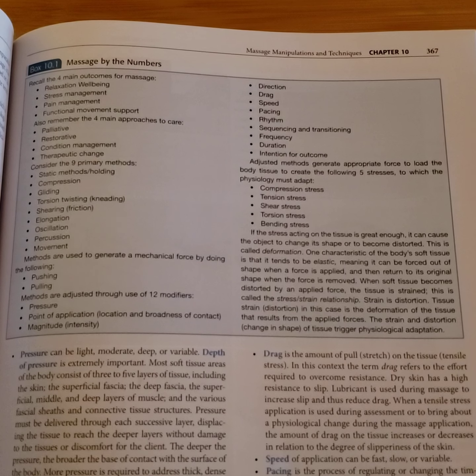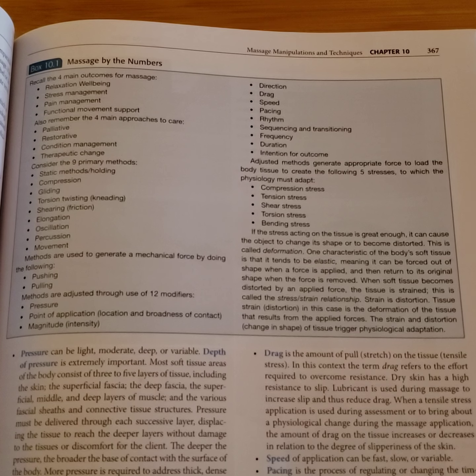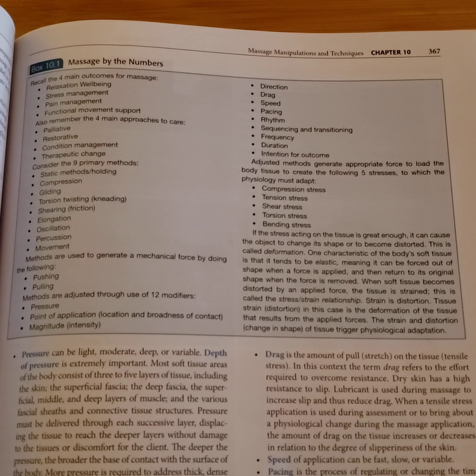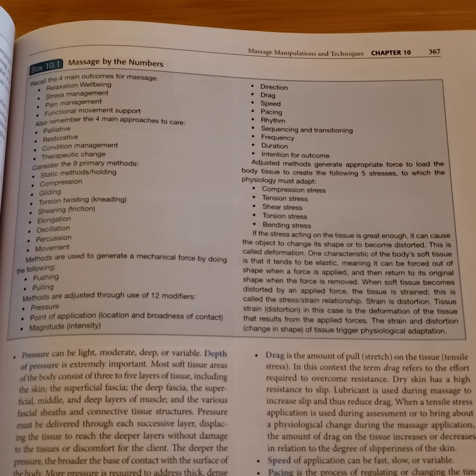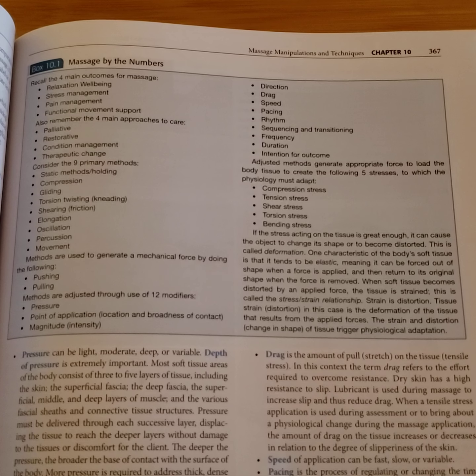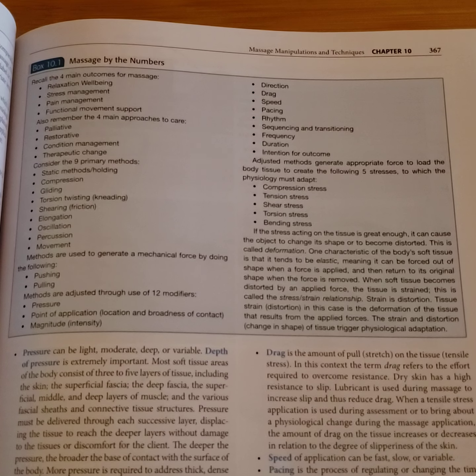And when we apply the mechanical force to the object, which is our tissues with massage, that's called loading it. You load the tissue and you modify and manage that load. If it's too much load, the tissue won't be able to respond and you get your injuries. So we've got single loads, which is like pressing down on something, a compression.